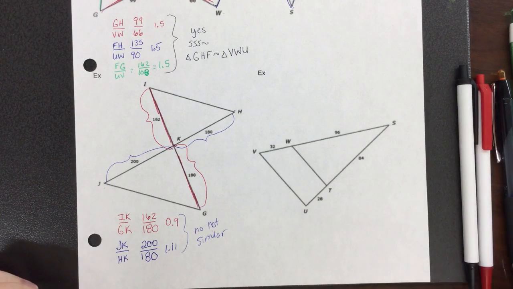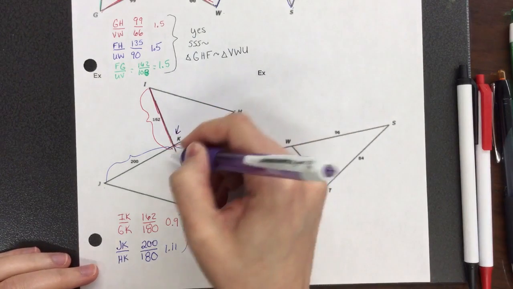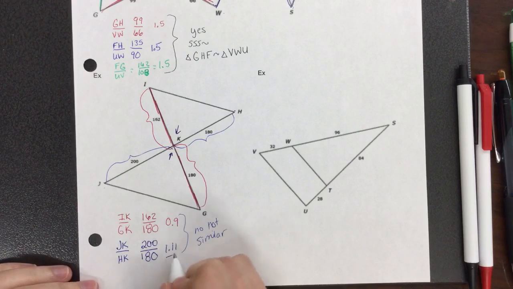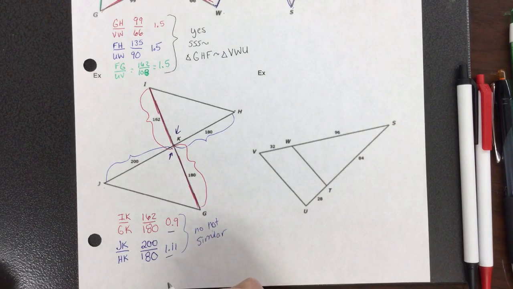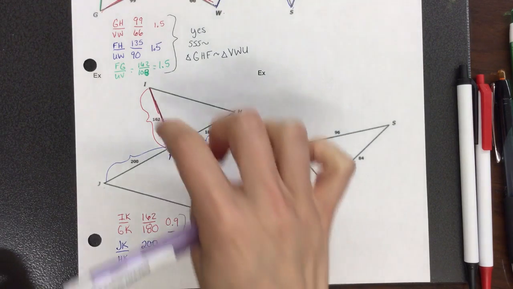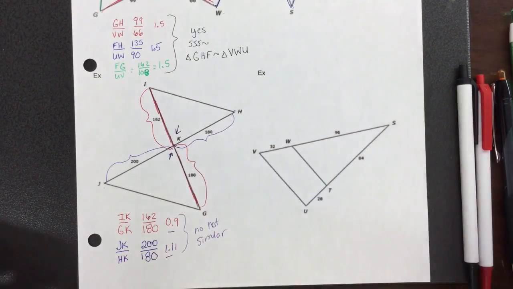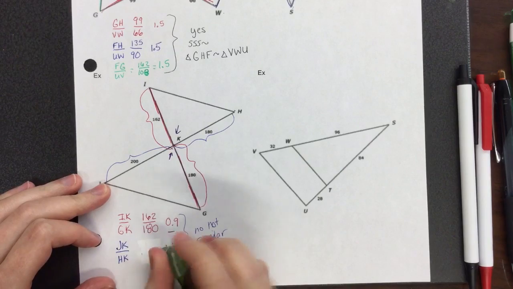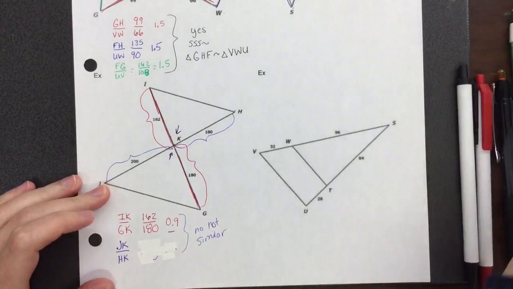If they had worked out, then we would be looking at this angle right there, and it would be side angle side similarity. But since this ratio is not the same, oh, I did this backwards. Did you see me double checking that?